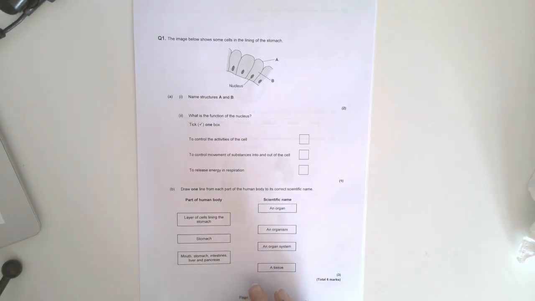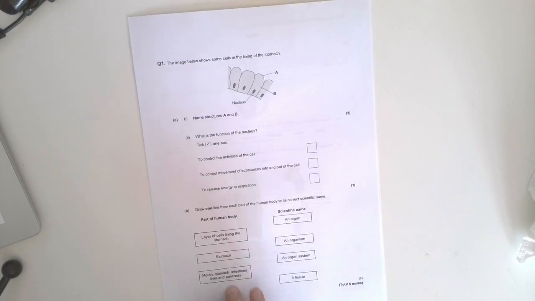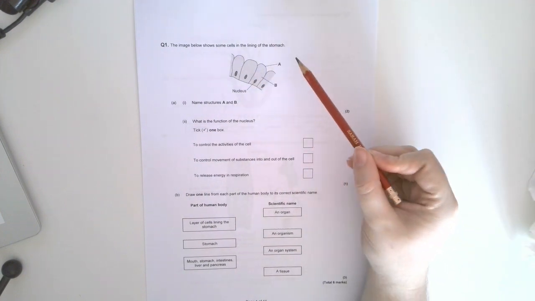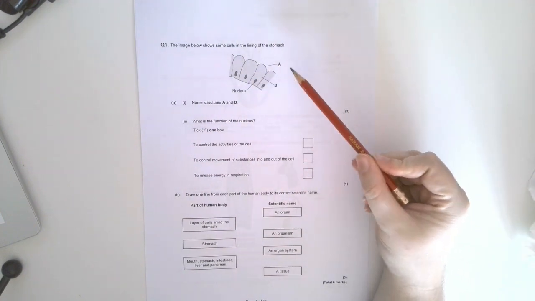Okay, so this is a walkthrough of the revision questions that I set you. I'm just going to go through the answers and you follow along and correct them at home. So question 1, you have a picture of some cells in the lining of the stomach and you're asked to identify the structures A and B.